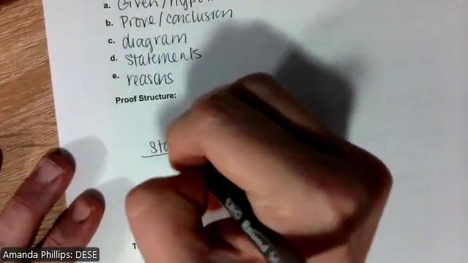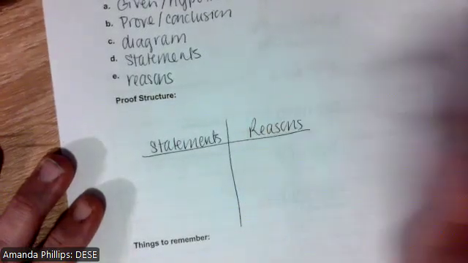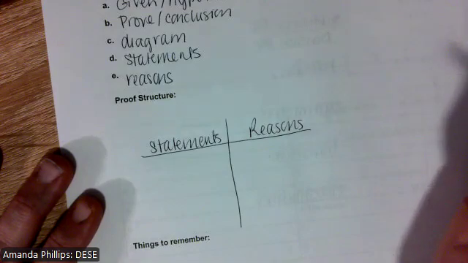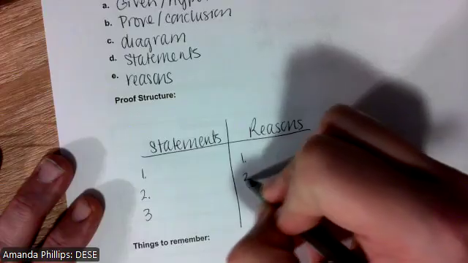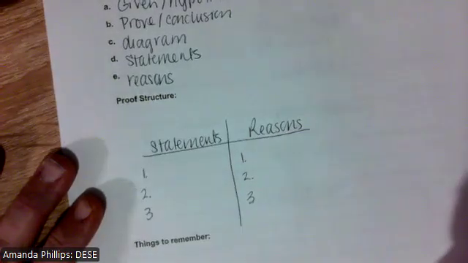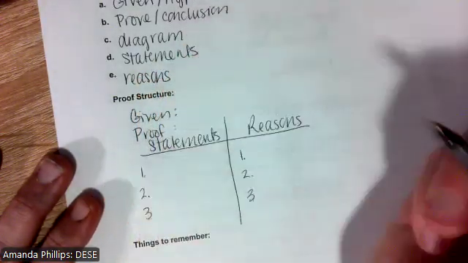Okay, well, it's a two-column proof, so we're going to do two columns. And on the left, we always start with our statements, and then over here, we have our reasons or our justifications, right? And so we make our list of all our statements, and for every statement that we do, we have a reason or a justification. At the top of our proof, we are always given something, and it will always tell us what to prove.